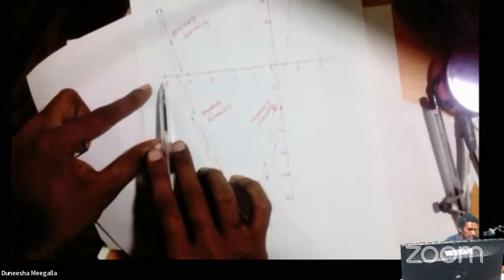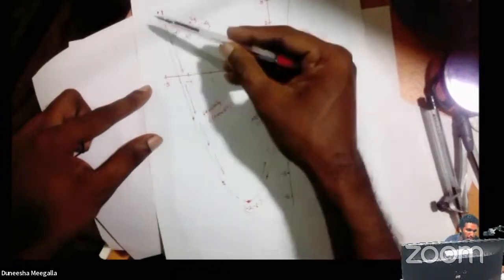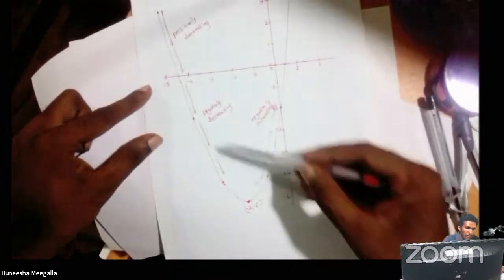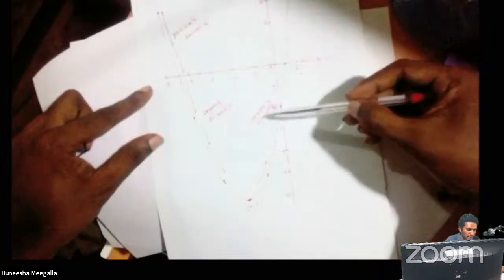We select the x region. As x increases, we observe whether the function is positively decreasing or negatively decreasing.